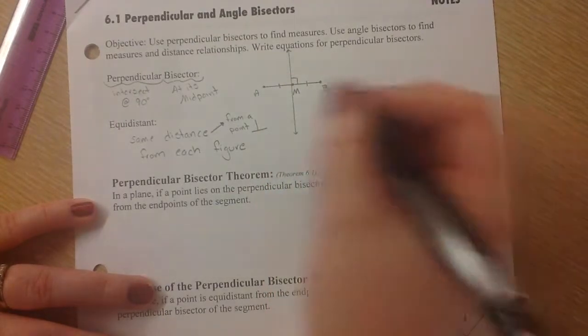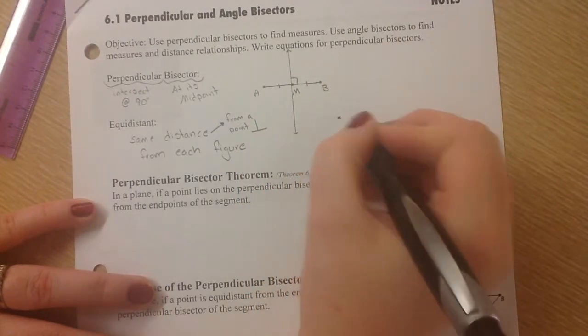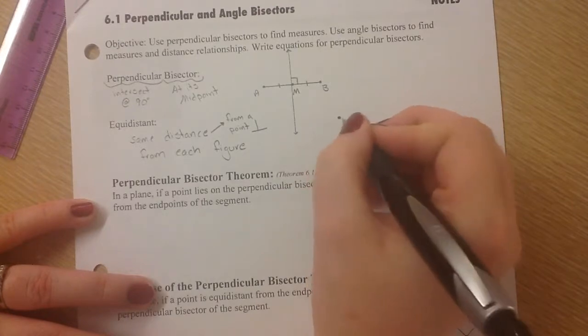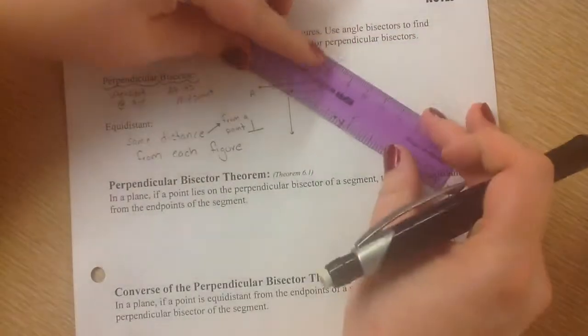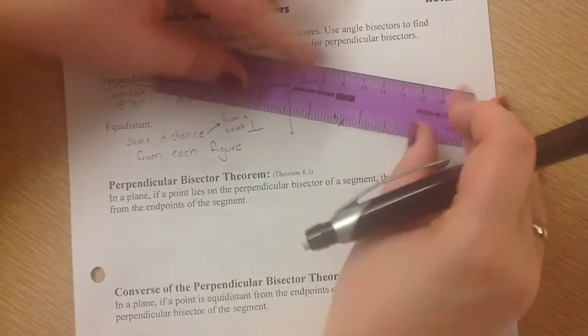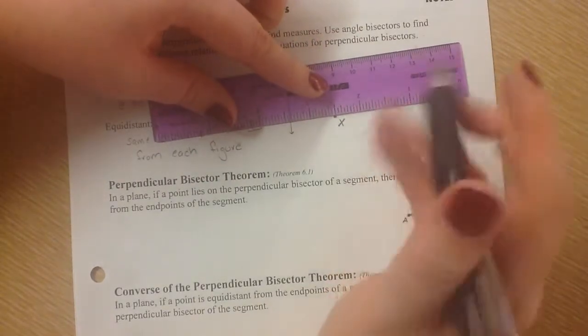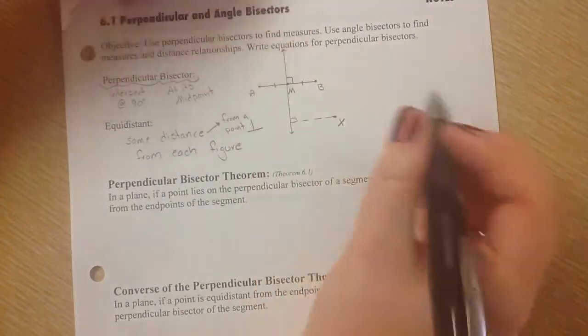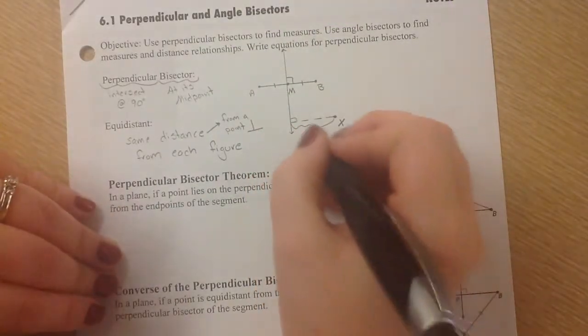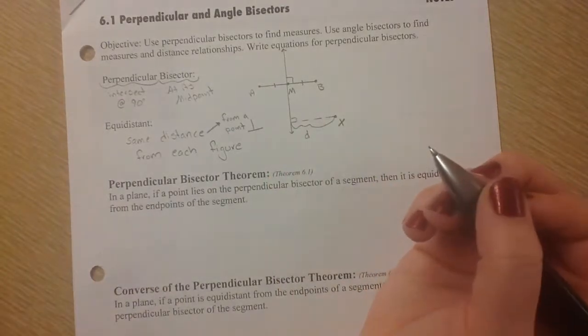So if I wanted to measure the distance from this point, let's say this point X, to this line, I wouldn't measure the distance like this. The distance would be this perpendicular distance. That distance is always a perpendicular distance. There's my distance D.